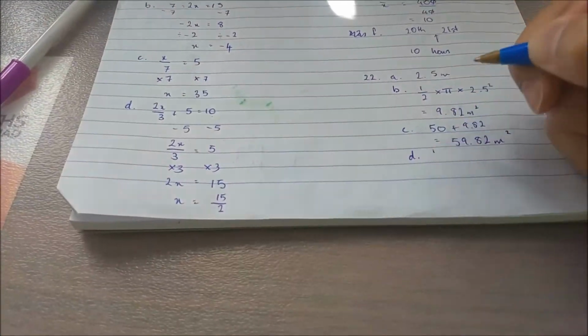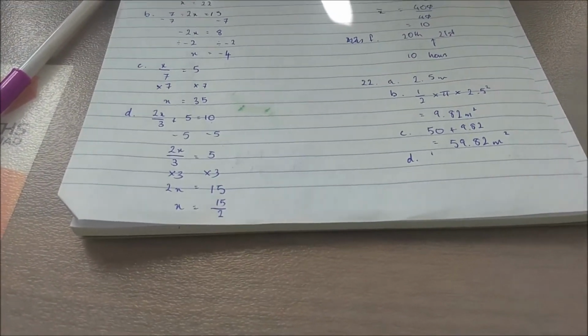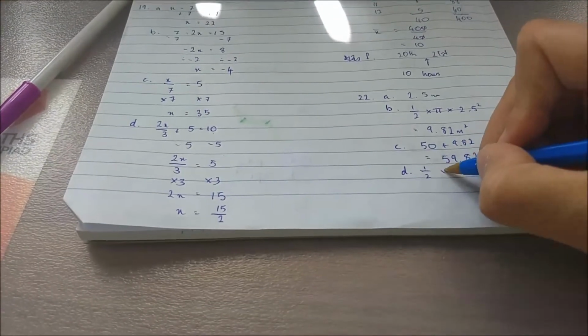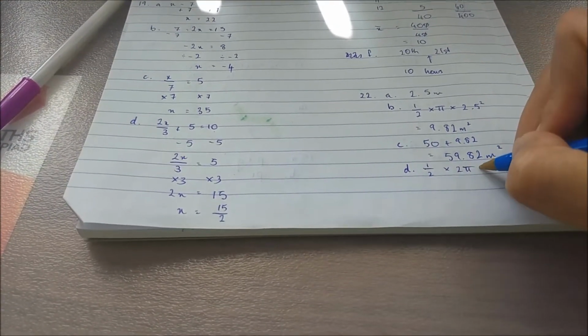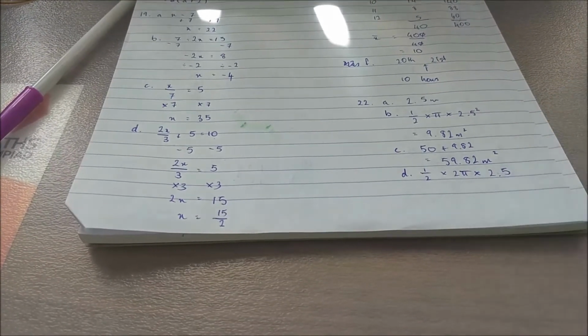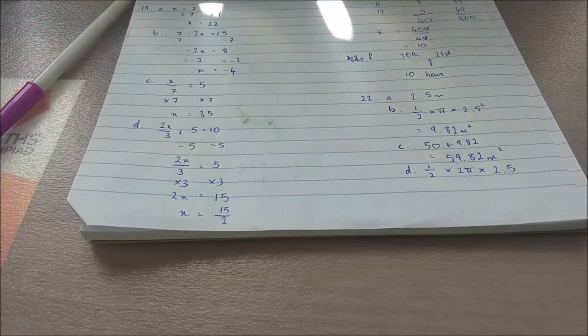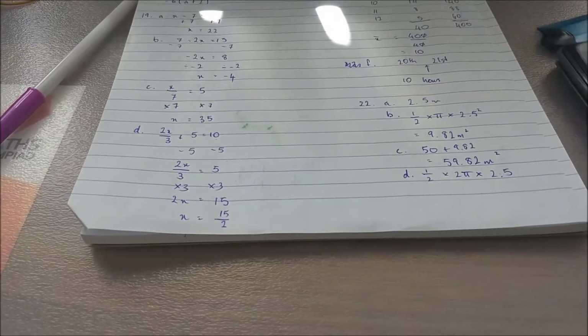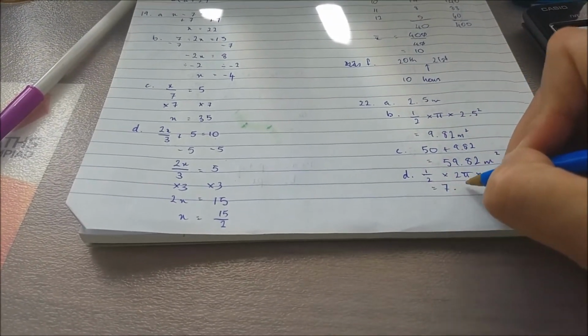So half times 2 pi r, and radius is 2.5. Just chuck it in my calculator. So it'll be 7.85.